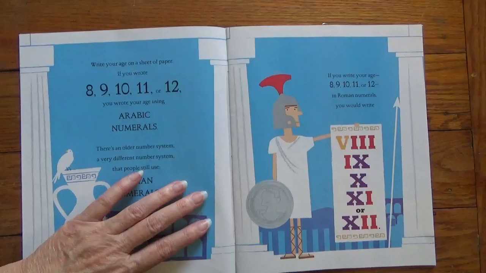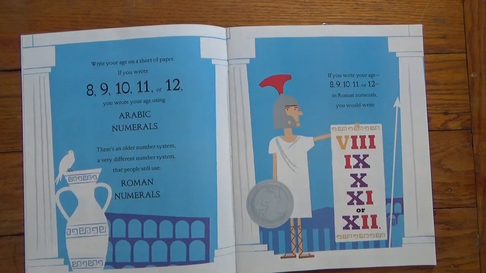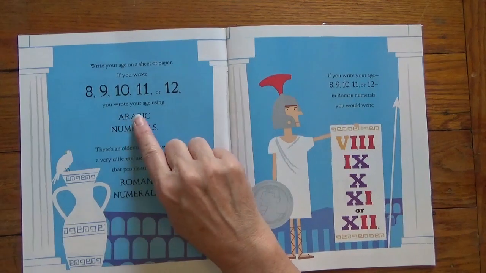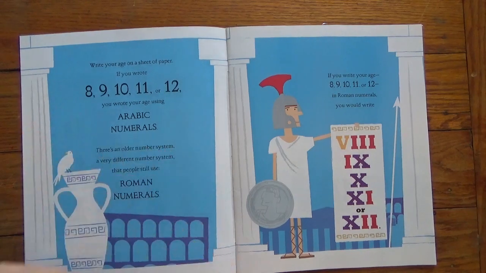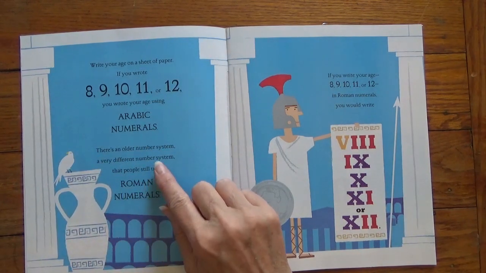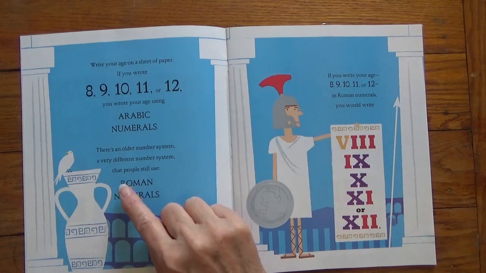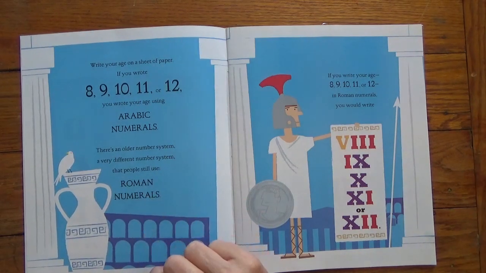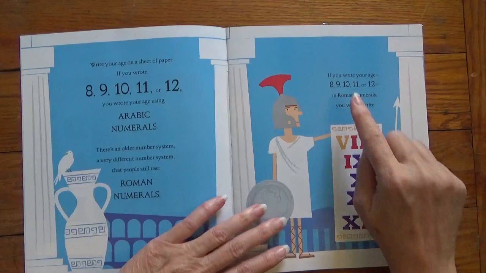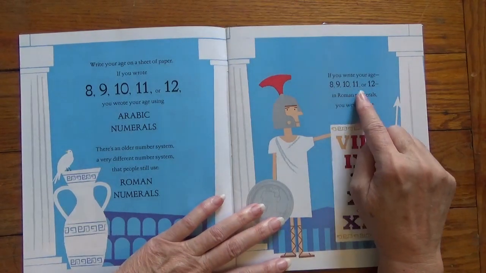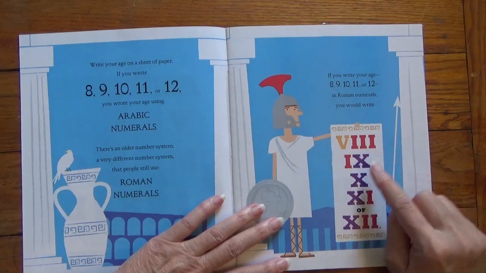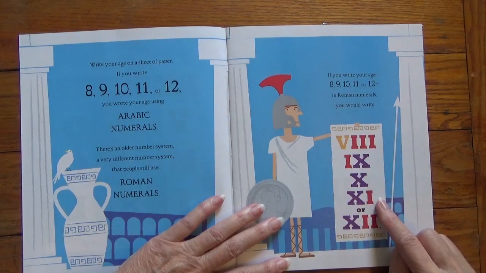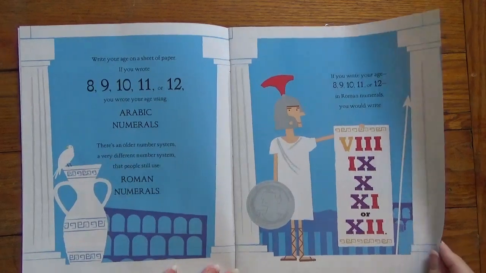When you write your age on a sheet of paper, if you wrote 8, 9, 10, 11, or 12, you wrote your age using Arabic numerals. Most of us wrote 7 too. There's an older, very different number system that people still use called Roman numerals. If you write your age, 8, 9, 10, 11, or 12, in Roman numerals, you would write this.